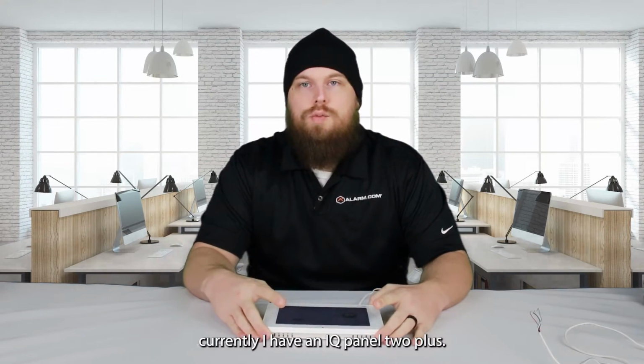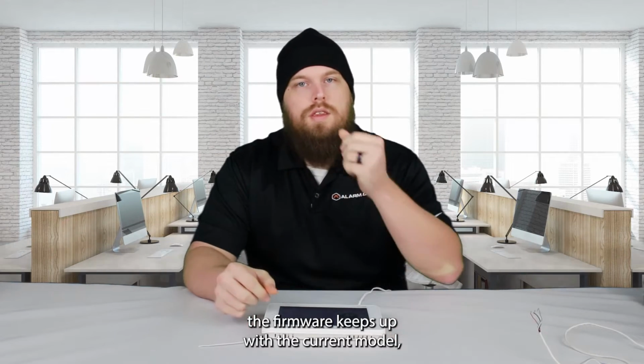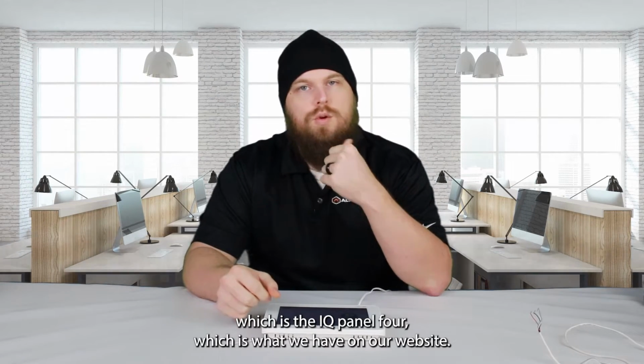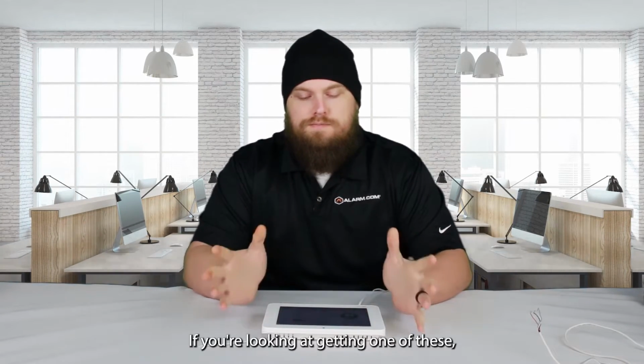Currently, I have an IQ Panel 2 Plus, and this is actually the discontinued model. The firmware keeps up with the current model, which is the IQ Panel 4, which is what we have on our website. So you can go check it out there. The install manual is there if you're looking at getting one of these.